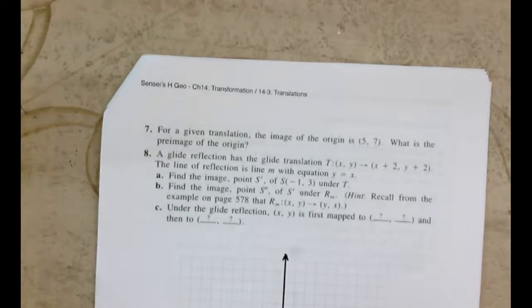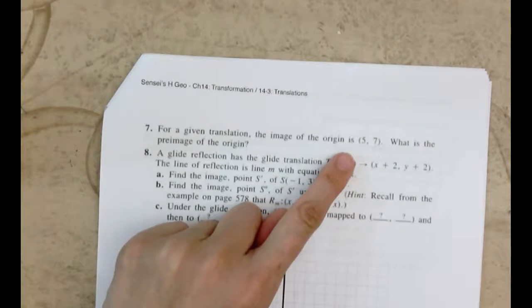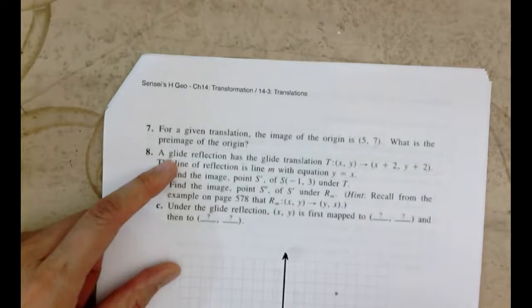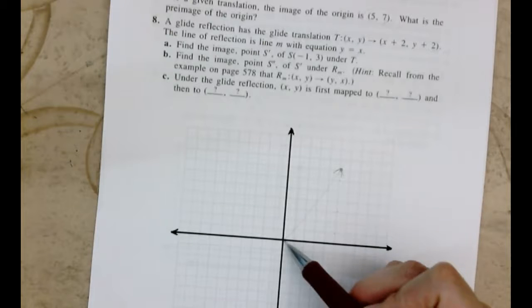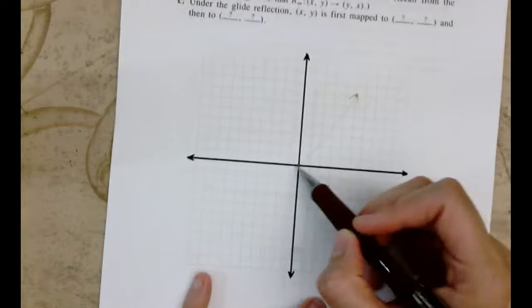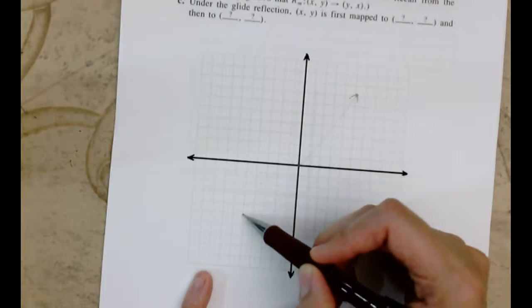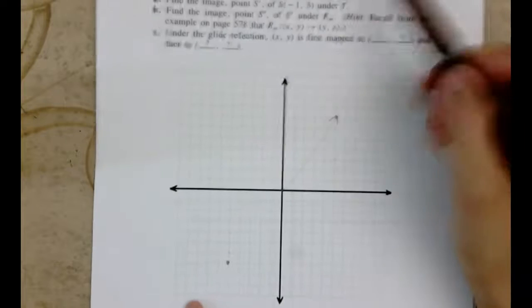All right, from the origin to this image 5, 7: 1, 2, 3, 4, 5, and 1, 2, 3, 4, 5, 6, 7. So this is the translation, right? This went over here. So what is the pre-image of the origin? It's going to go back this way. So you go 1, 2, 3, 4, 5, and 1, 2, 3, 4, 5, 6, 7. This is the pre-image of the origin of this translation.